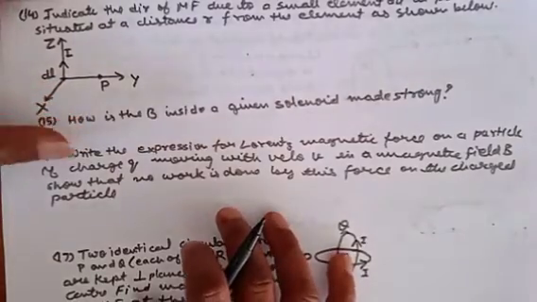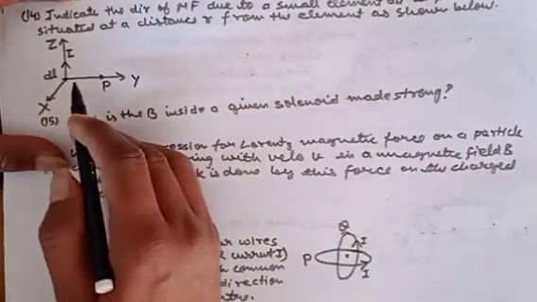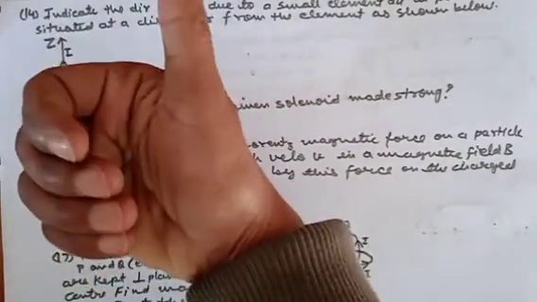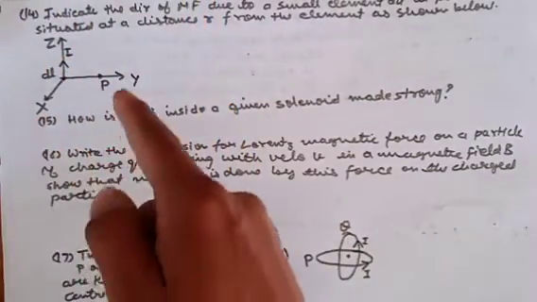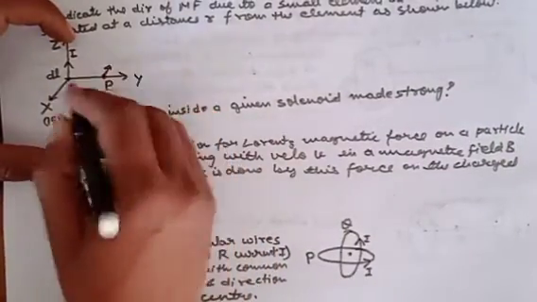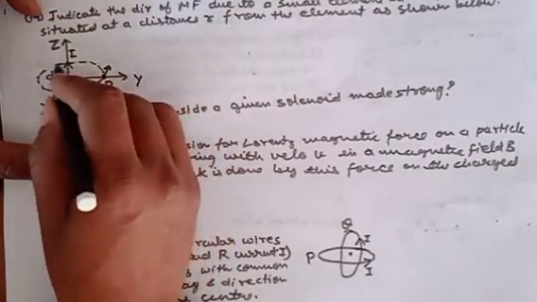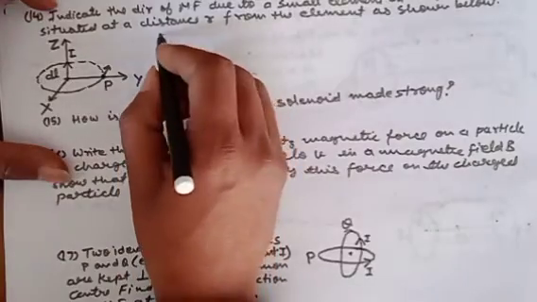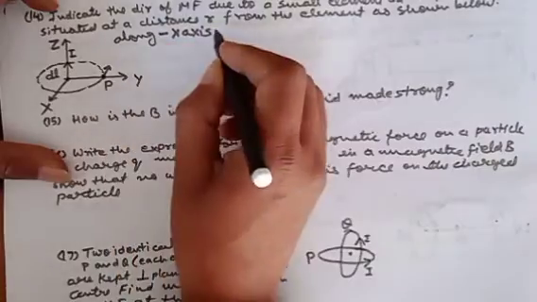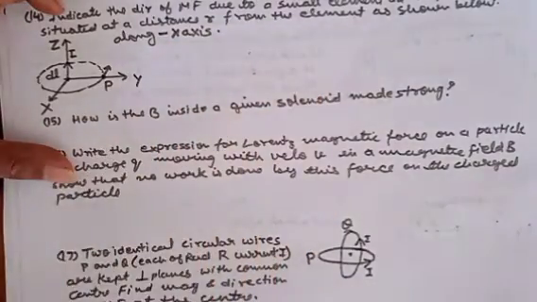Alright, here indicate the direction of magnetic field due to small element dl. So a very silly question actually. If we grip this current element like this, then the magnetic field lines come out and go inside. From here it will go inside, that way it will go like this. So at P it is along the negative x-axis. That's all. The same question can also be asked in terms of Biot-Savart's law and all that.